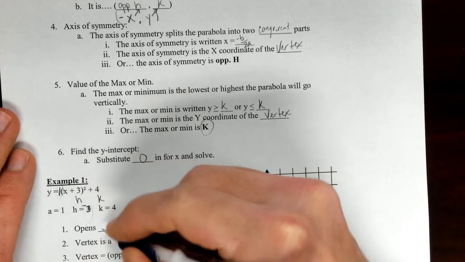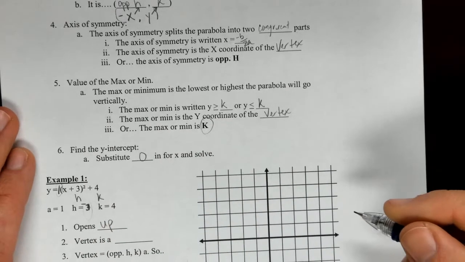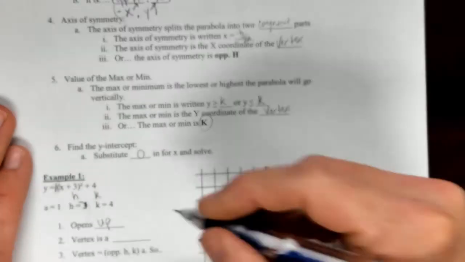Alright, and now I'm looking at the graph. A value is positive 1, so it's going to open upward. The vertex, if it's opening upward, looks like this right here, so the vertex is going to be a minimum.